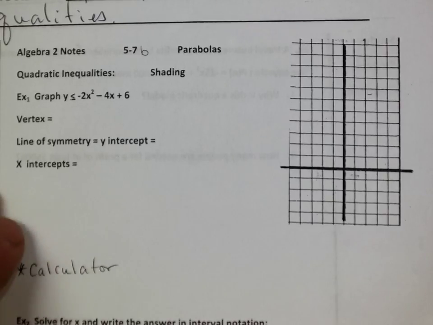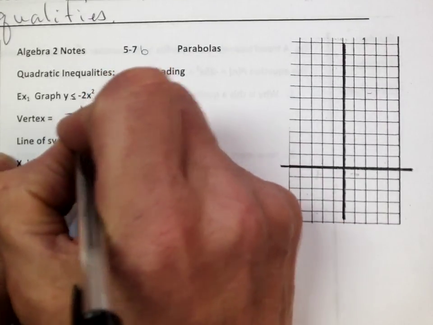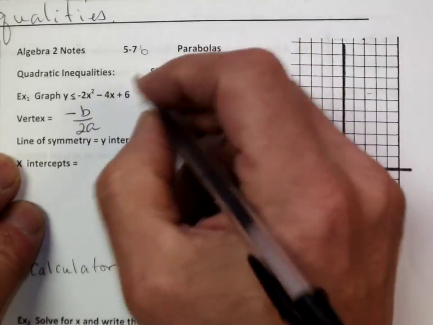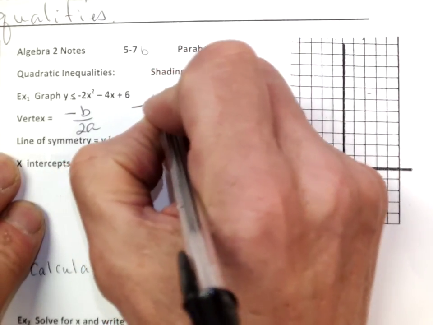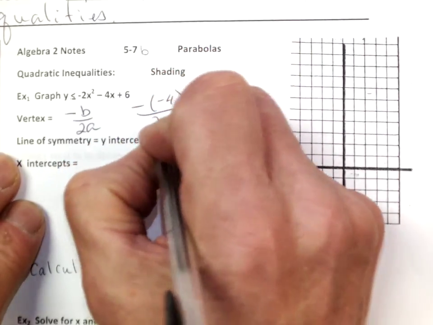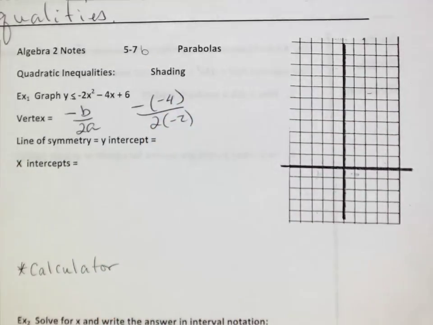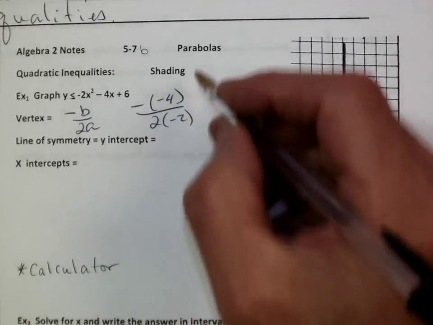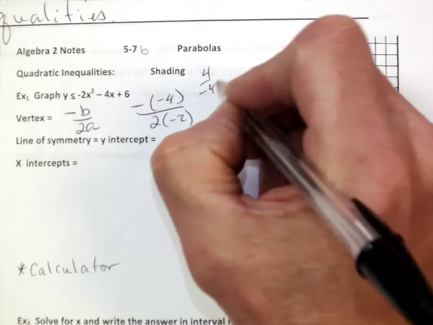Now, again, vertex is negative b over 2a. We're going to need that, okay? So I'm going to go, all right, negative 4 over 2 times negative 2, okay? Negative b over 2a will give us the vertex. And that is 4 over negative 4, but that's just negative 1.